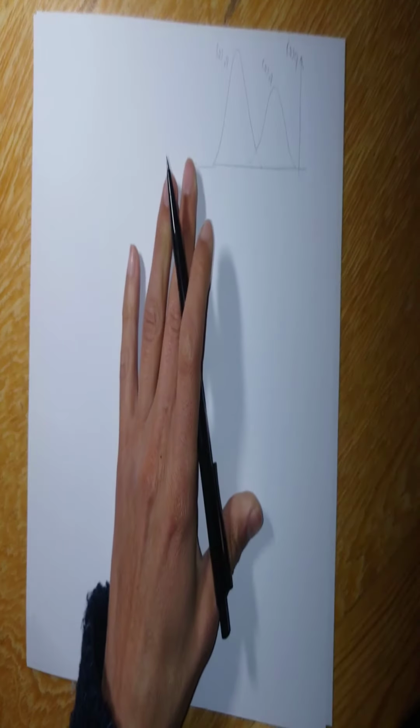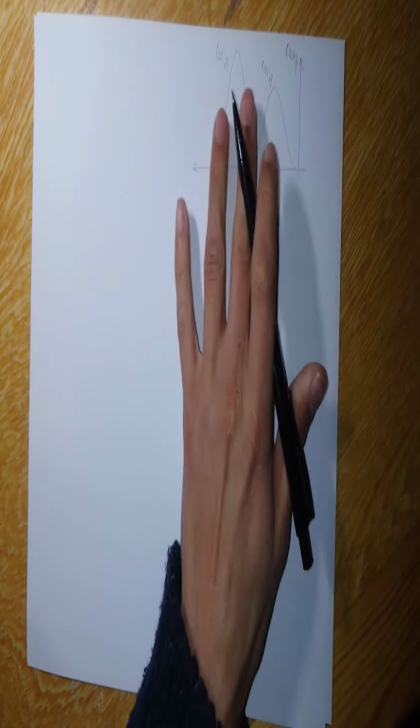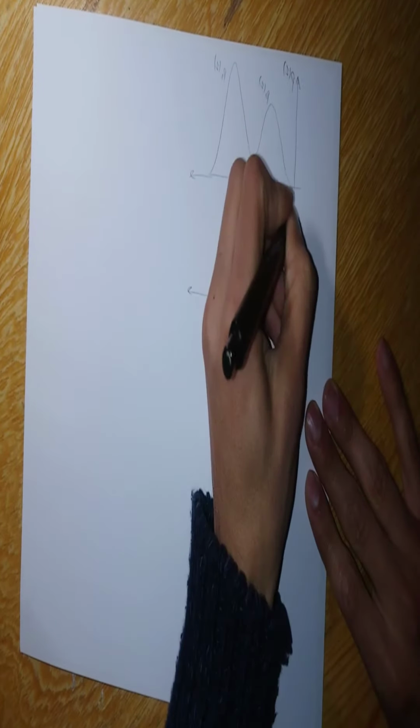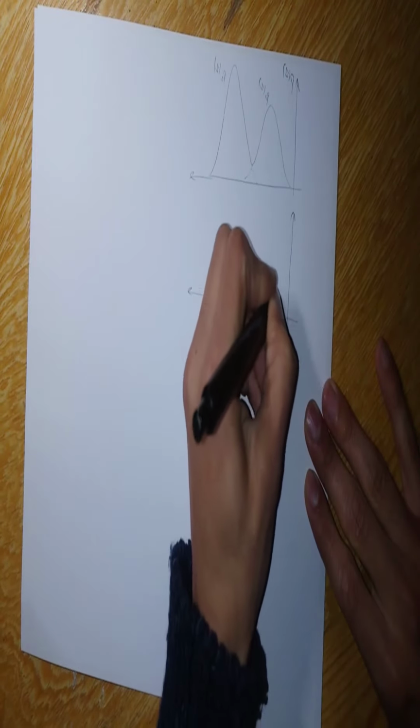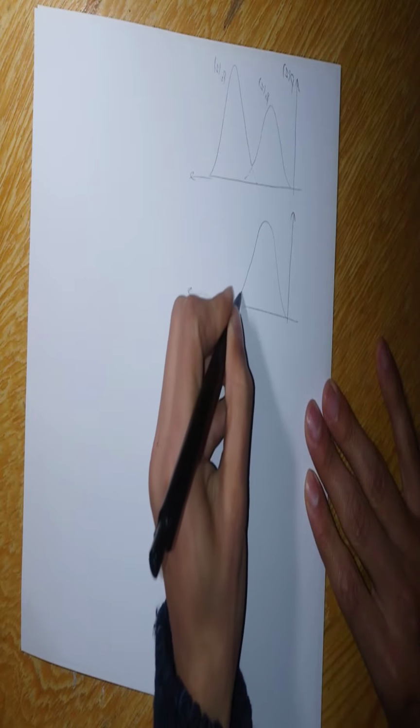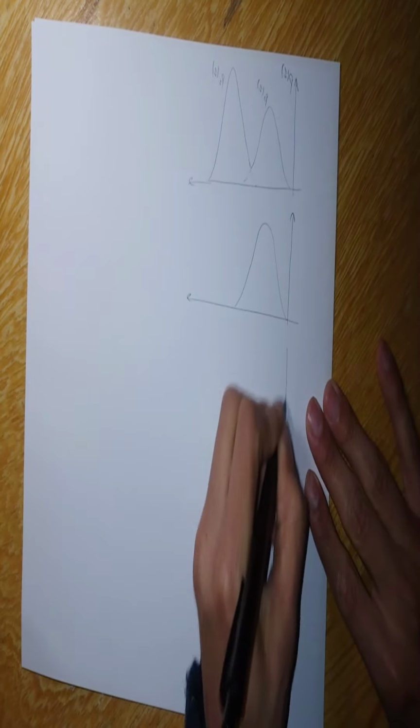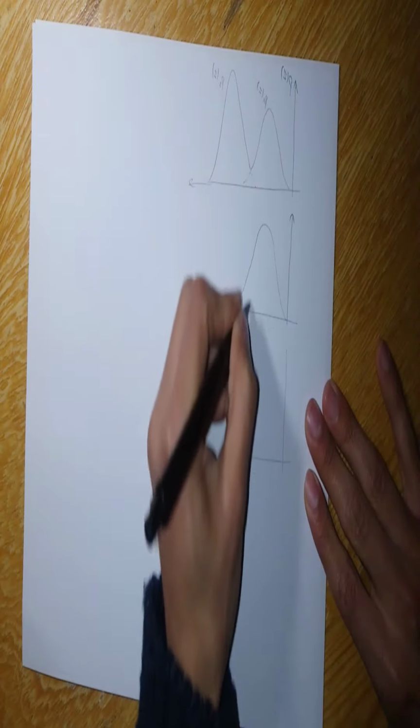So just to make things clear, I'm going to draw each of these distributions independently. So I'm going to get this graph for P1(z), close enough, and this graph for P2(z).